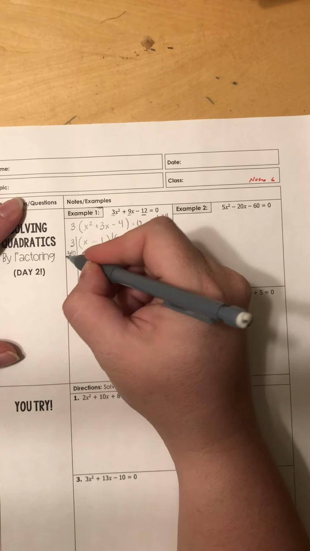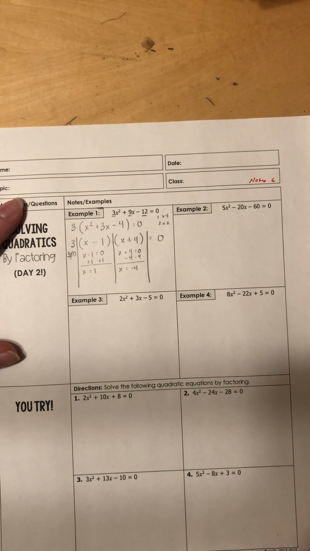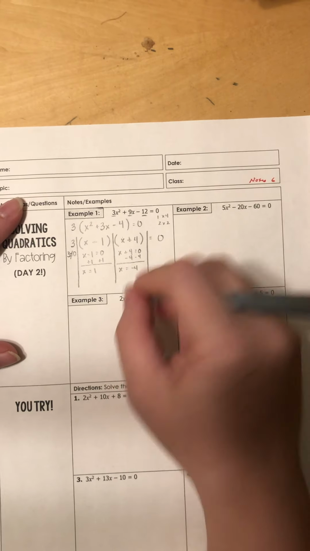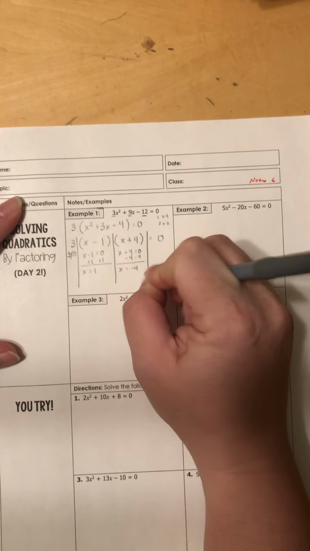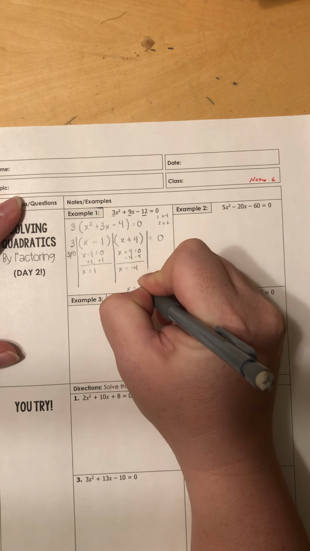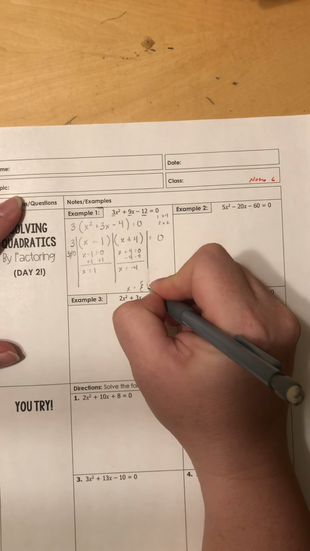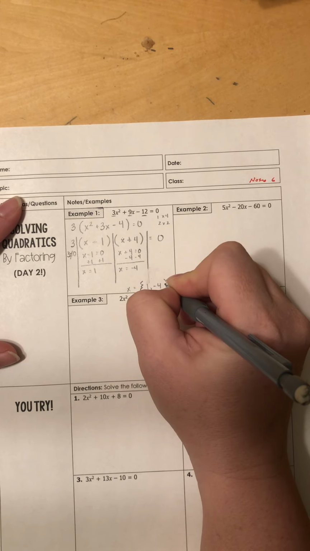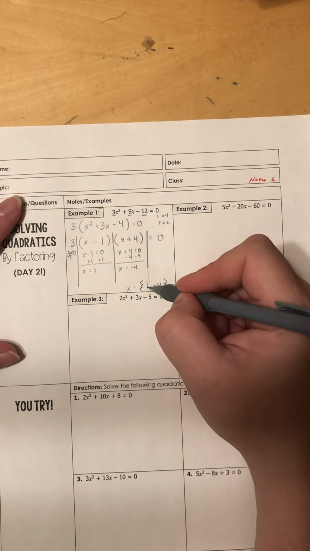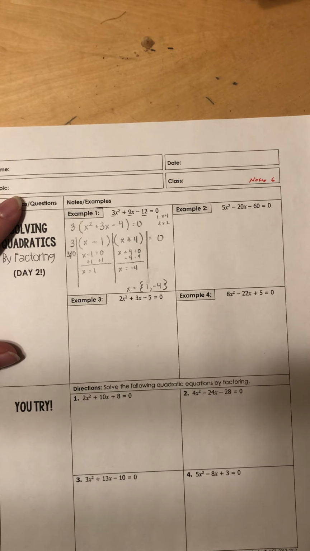So I can't count this as a zero because 3 is not equal to 0. So I can't use that. Just erase a little bit here. So my zeros, x, are really going to be 1 and negative 4. Okay, so those are going to be your zeros there. And if you put negative 4 and 1, that's completely fine too.